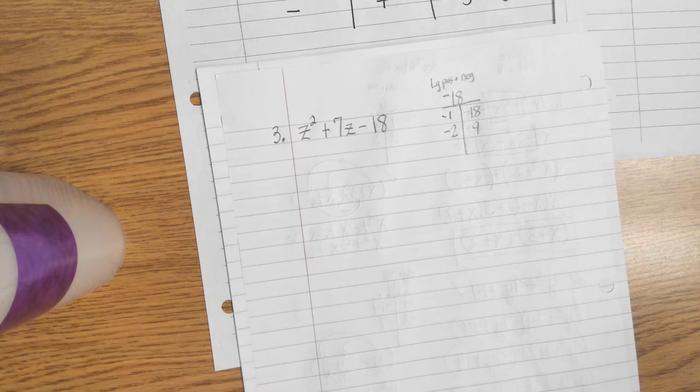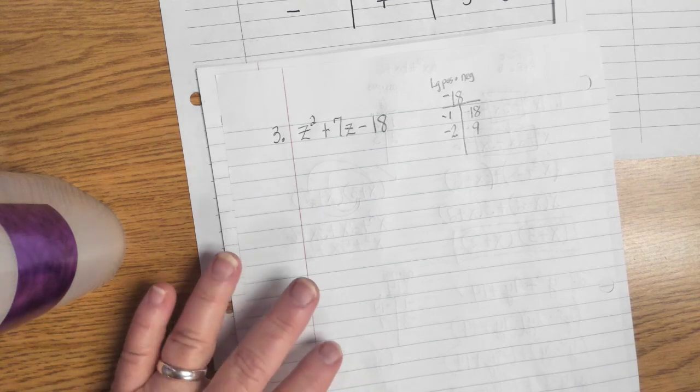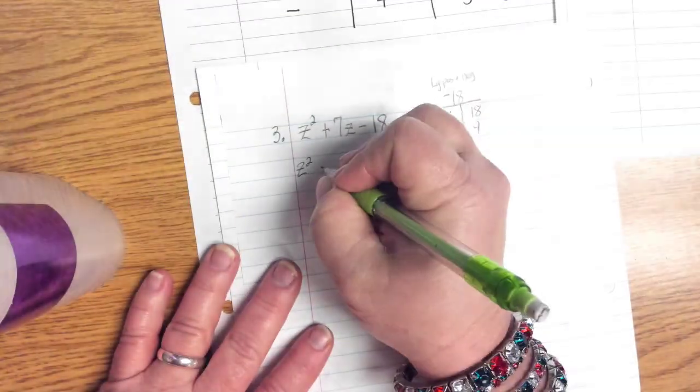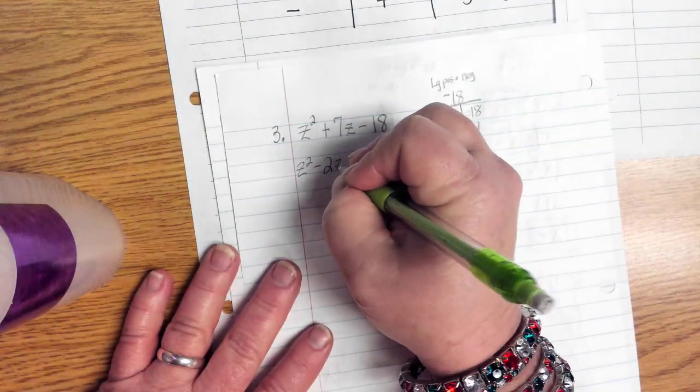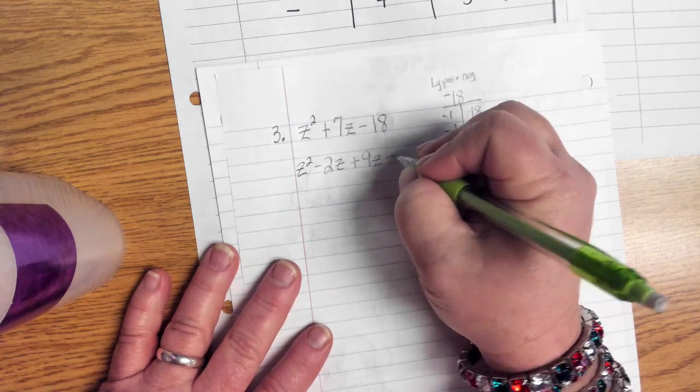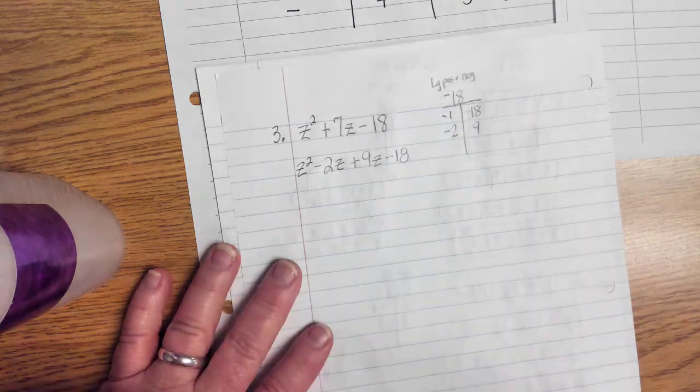Nine minus 2 is what? Positive 7. Okay, so I've got what I want, right? All right, so now I'm going to pair my 9 with my 18, and I'm going to do z squared minus 2z plus 9z minus 18.